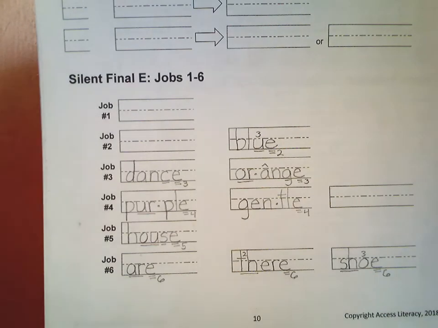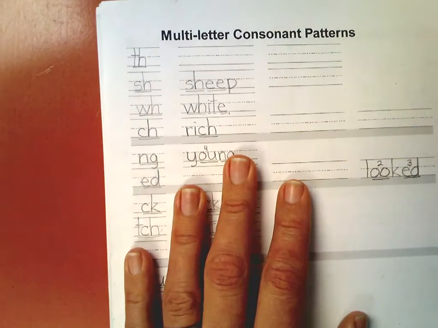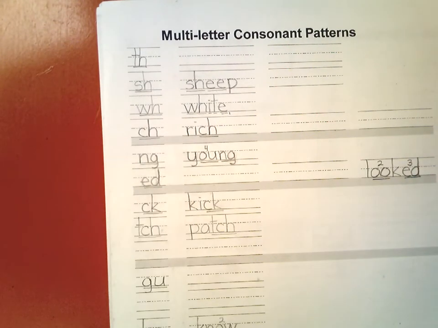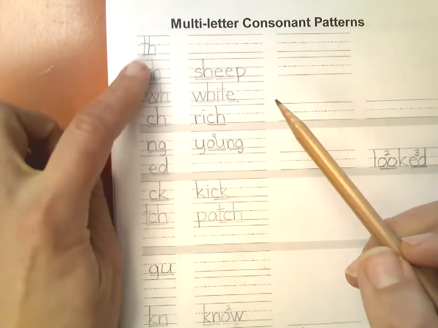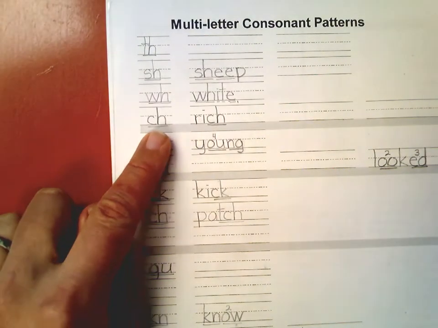All right, we're going to go to one more page in our notebook. Again, some of you might have something written in here. So if you have something written in there already, just go ahead and write it on your practice paper. So for example, we are on page 6. These are our phonograms that make consonant sounds. All right, we would skip down to the fourth line there.